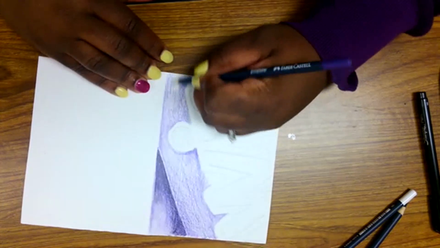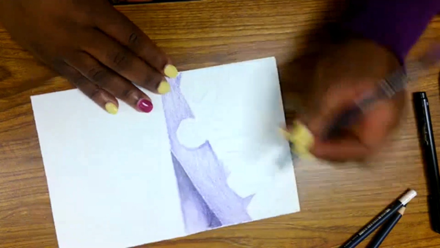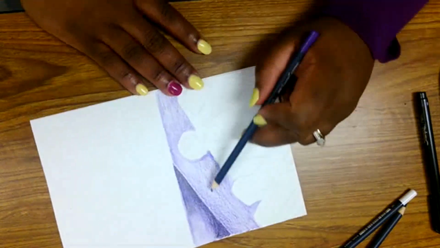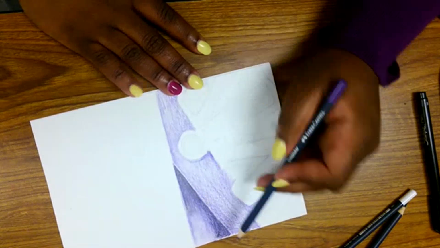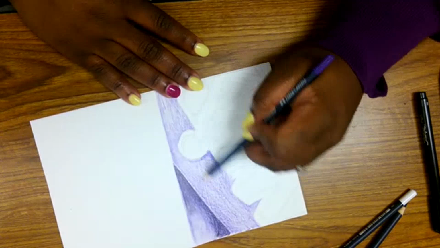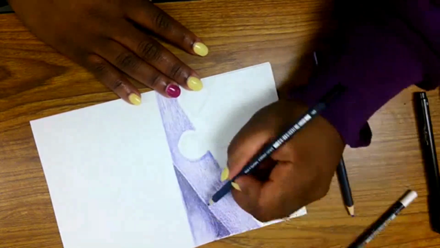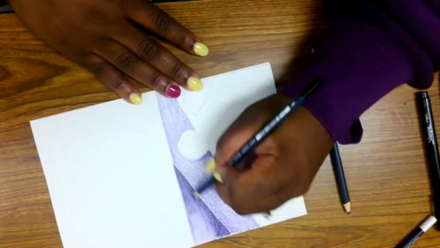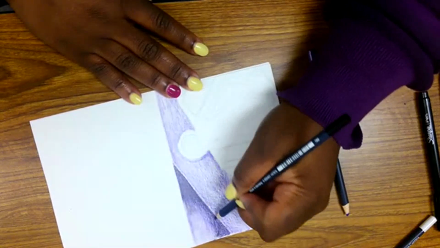As I finish the space, I just want you to see how I have a change in contrast between this lighter purple and this darker purple, and how I did not have to use an outline to finish that space up. All I needed to do was just make sure I had a change in color value right next to each other.